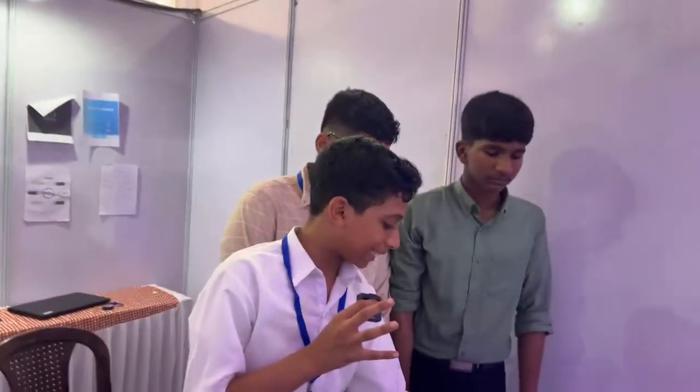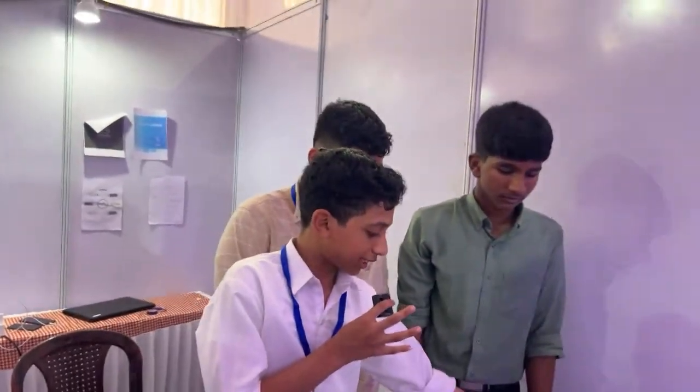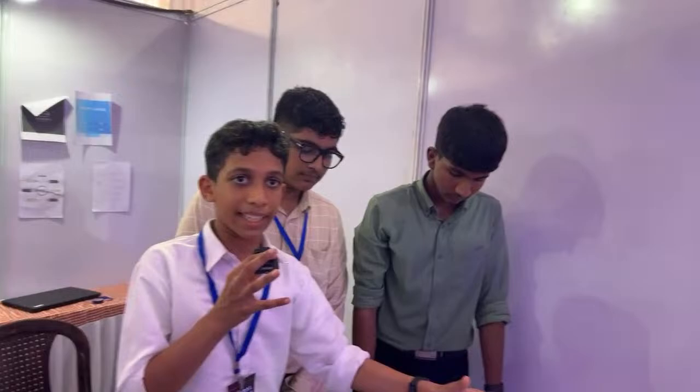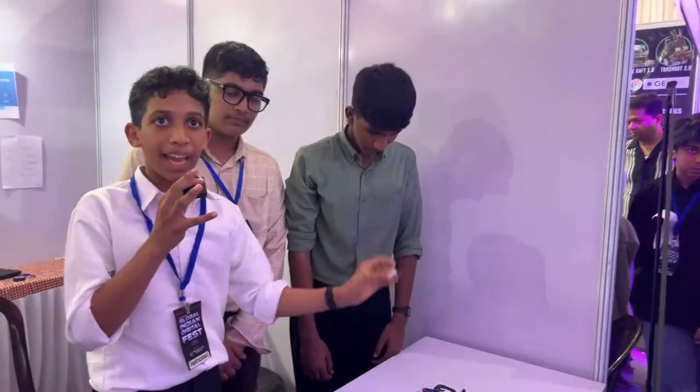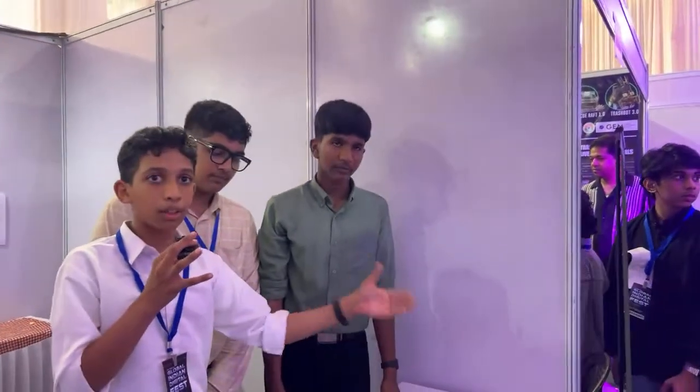For cleaning, you could attach a brush under it, and it has an ultrasonic sensor. It will detect the objects and turn and clean. Or else it can visit places where humans can't visit and detect the quality of the air there. So it can be used how the user wants to use it.